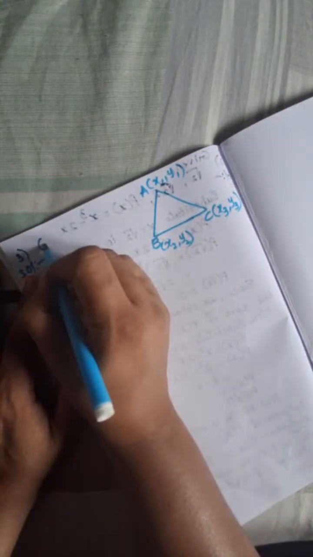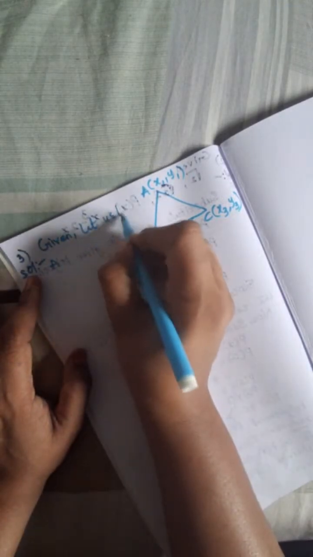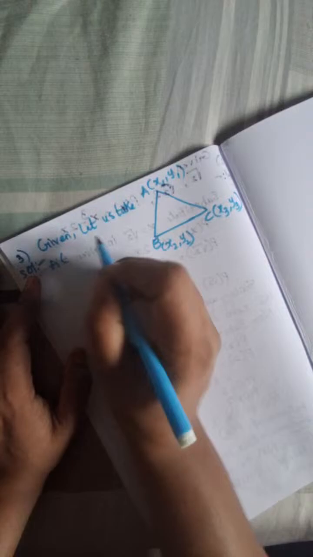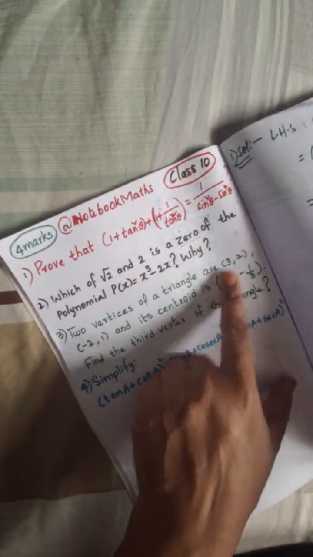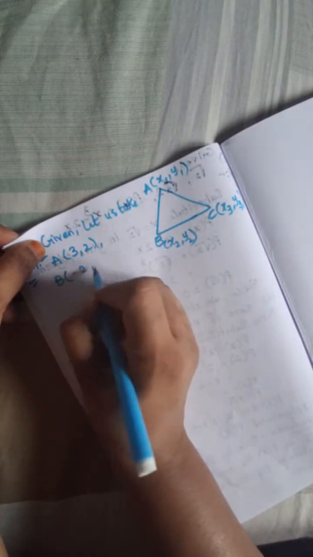Here two vertices are given. Let us take A as given in the question, that is 3 comma 2, and B is minus 2 comma 1.